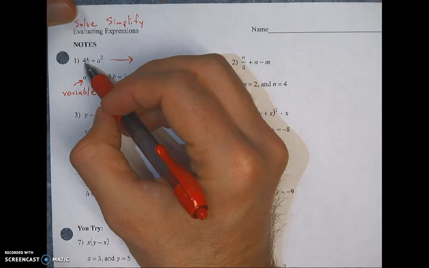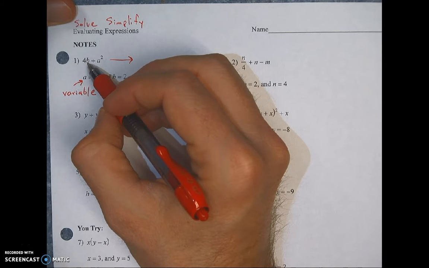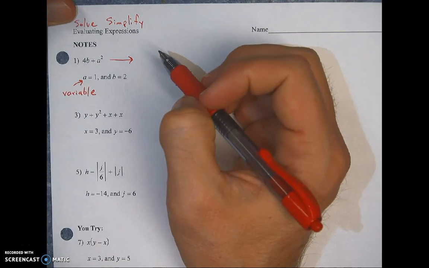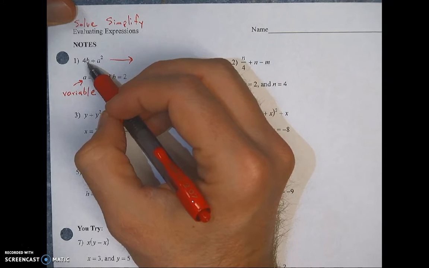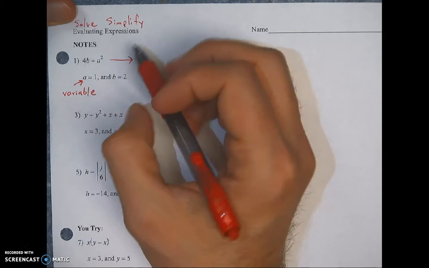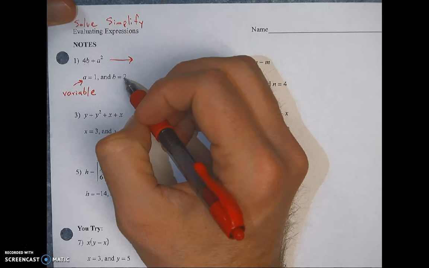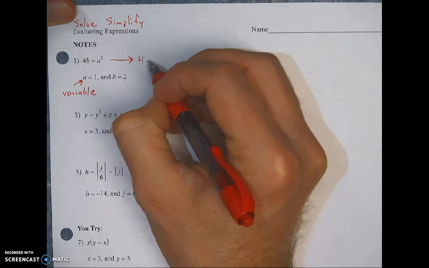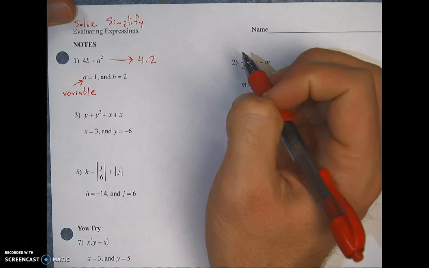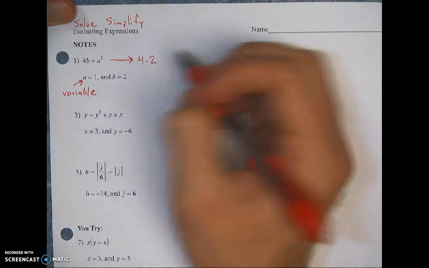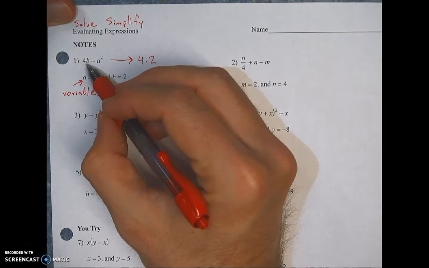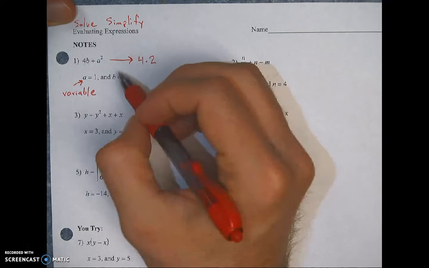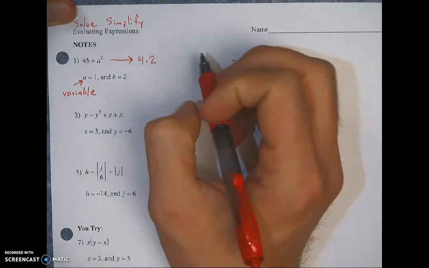So yesterday we talked about when a number is next to a letter, that means multiplication. This says 4 times a number. And now I'm telling you the number's 2. So this is actually 4 times 2. And you can write that any way you want. If you wanted to put them in parentheses, that'll work too. So it's not 42. This is 4 times a number. The number's 2. It's 4 times 2.